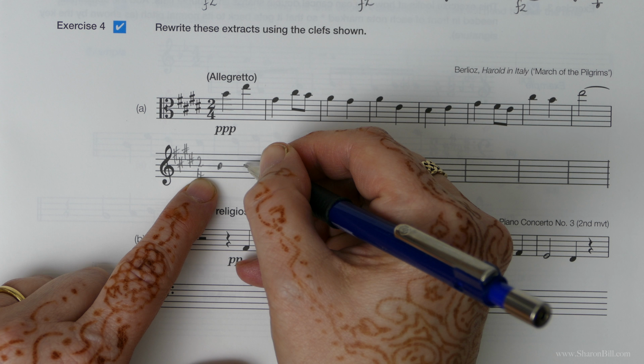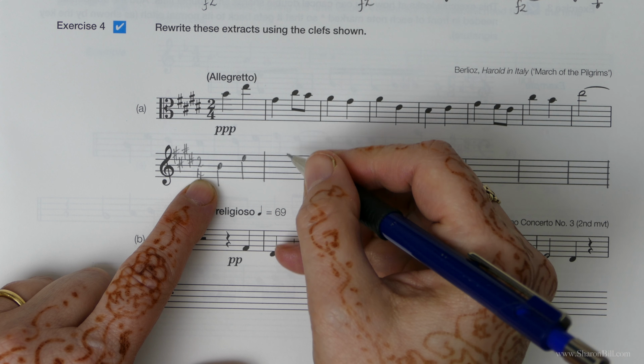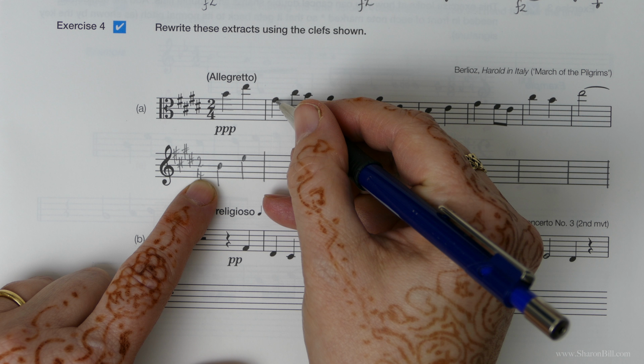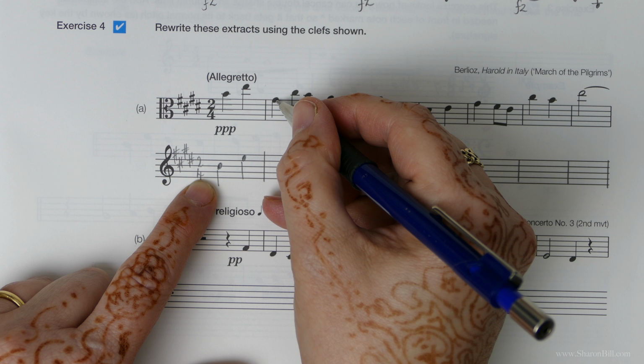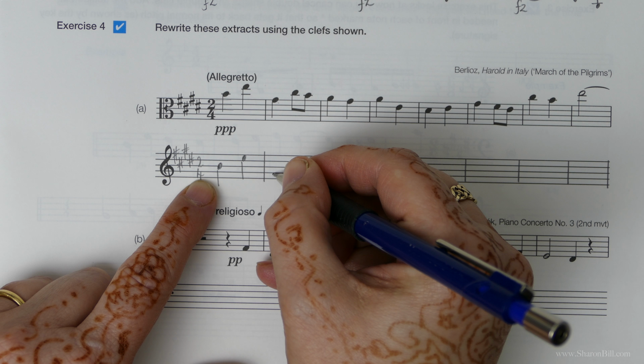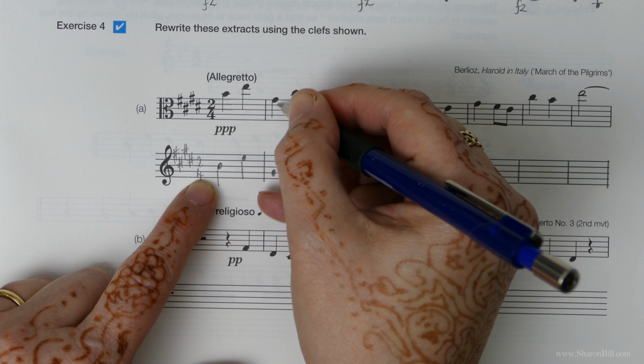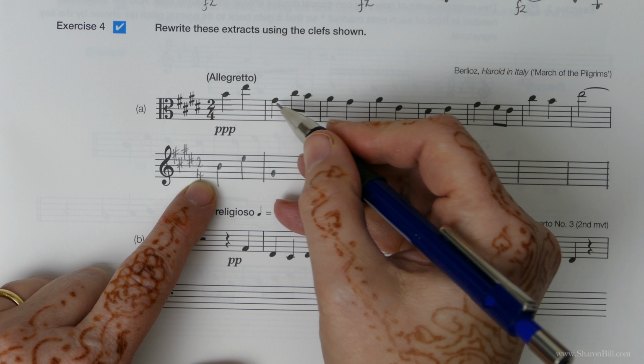to double check that. So we're going up a fourth, and then we're going down a third from where we started. So that will be G, C, E, G, that's correct.